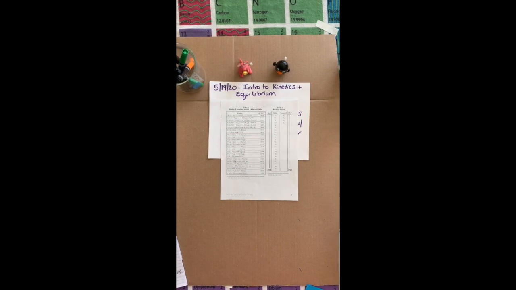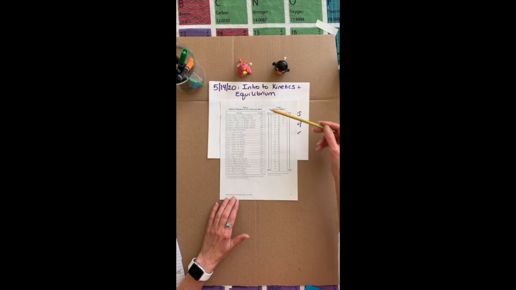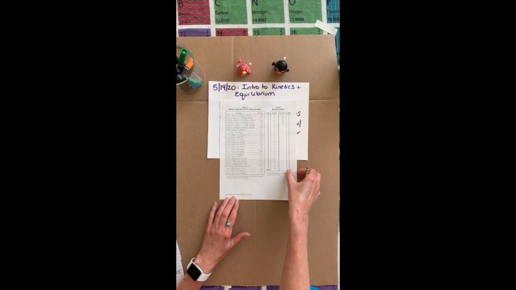Hello, everyone. We are starting a new unit, and it is called Kinetics and Equilibrium. And half of this unit is review for you. We just didn't talk about it in the context of this term kinetics. So this will be a quick unit for you all. Today is May 14th, and you will need Table I handy. I will be referencing that shortly.